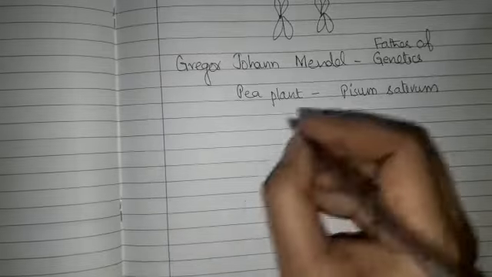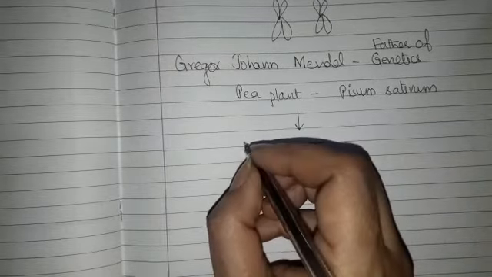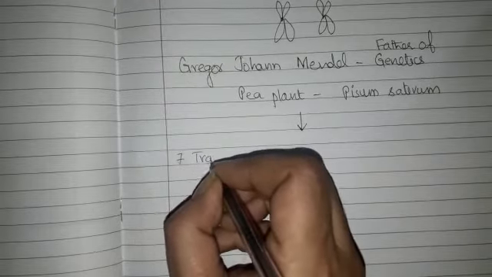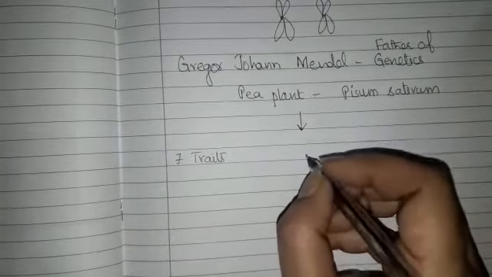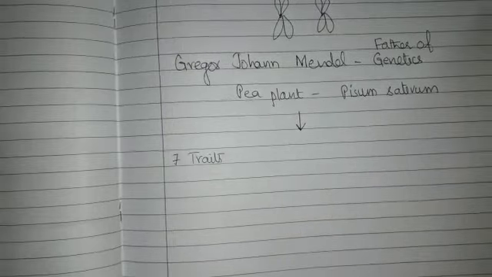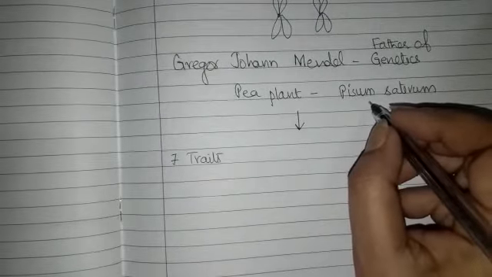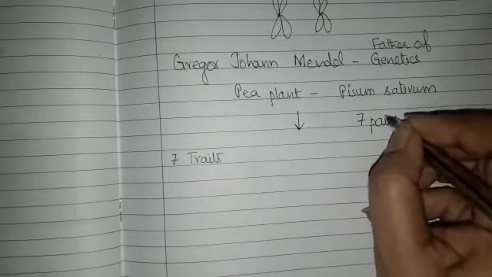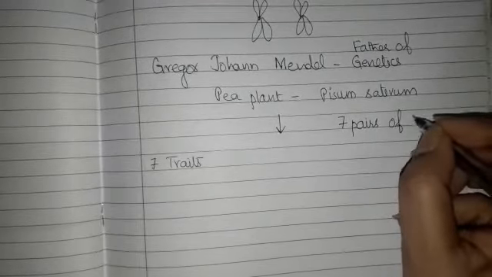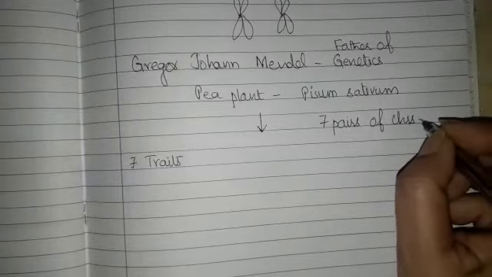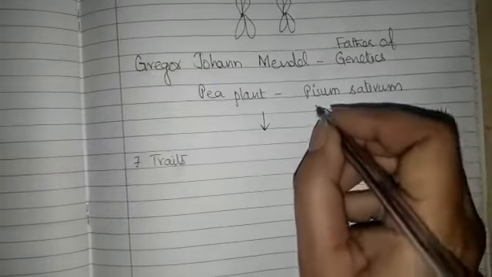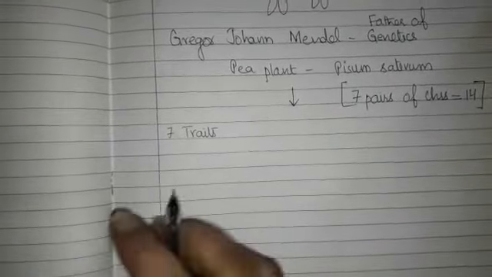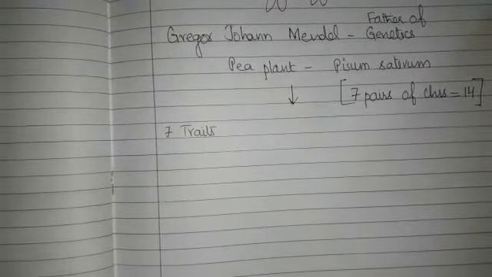He studied 7 characters or 7 traits in pea plants, and it is important to mention that pea plant has 7 pairs of chromosomes. 7 pairs of chromosomes, or we can say in pea plant there are present 14 chromosomes. Mendel studied 7 traits, 7 characters in pea plants.